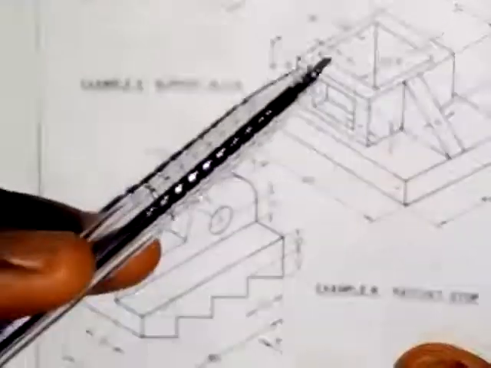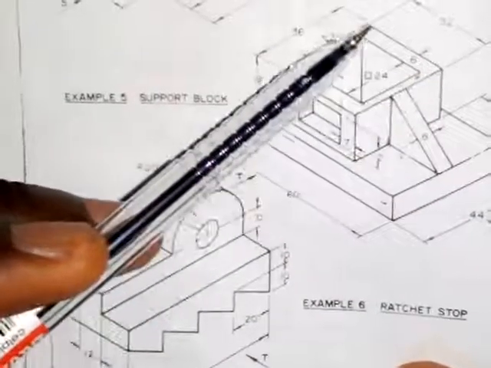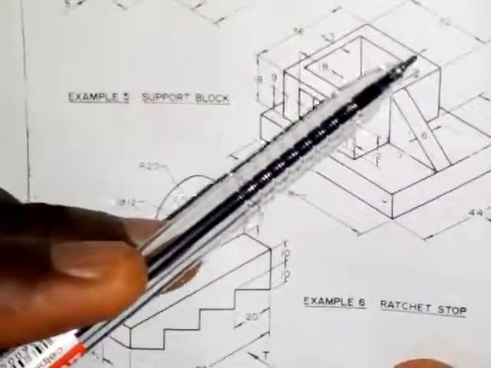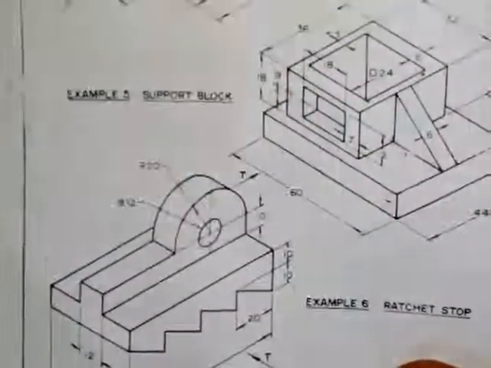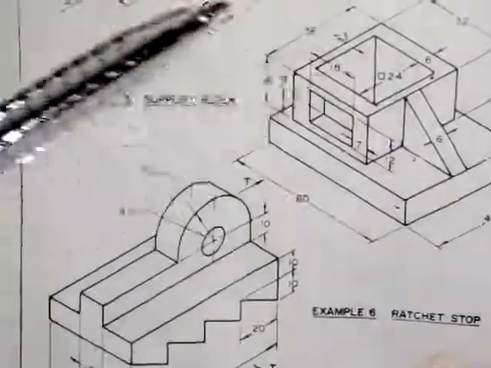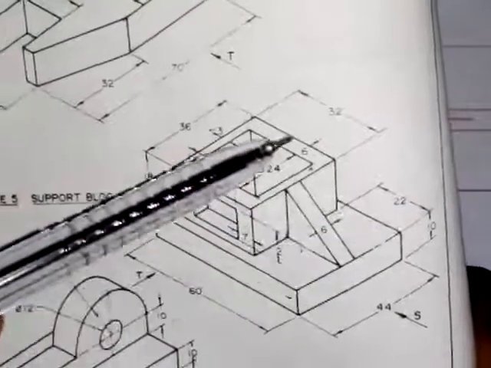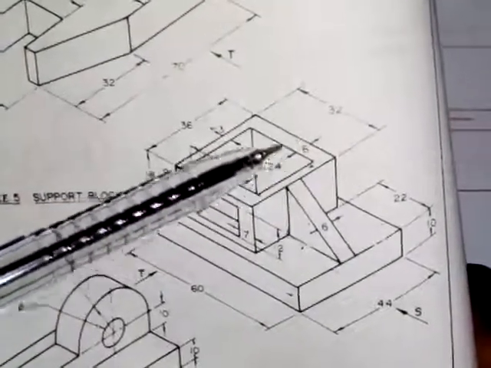Then the next thing that we are going to do is look at what we have here. The distance from here to here is 32 millimeters. So let's do the calculation. The distance from here to here is 32, and from here to here is 22. So 22 plus 32 will give us 54 millimeters.